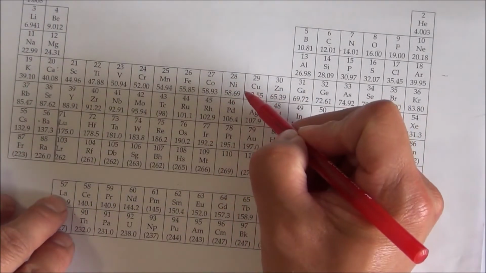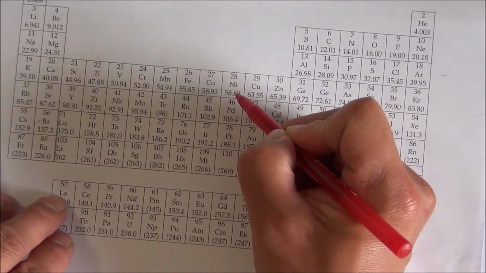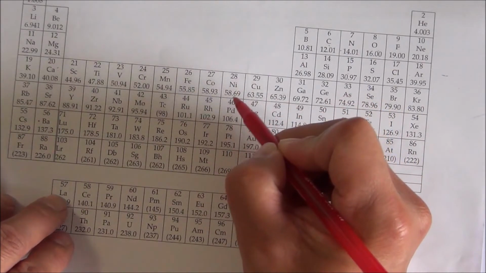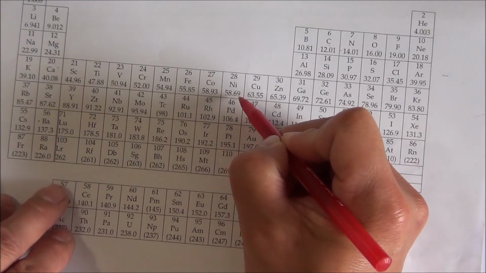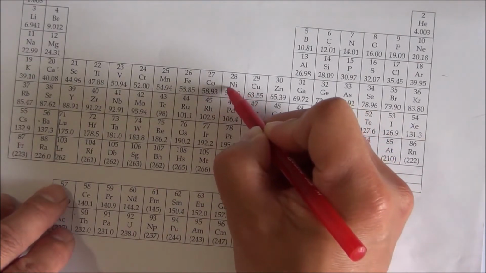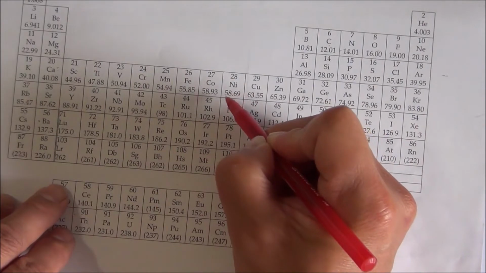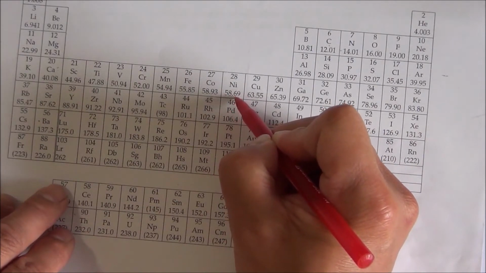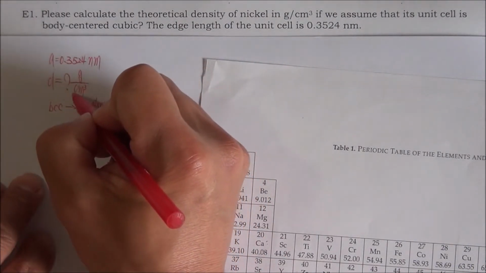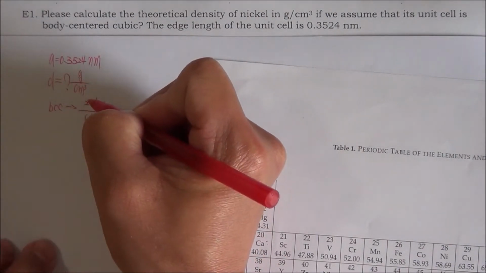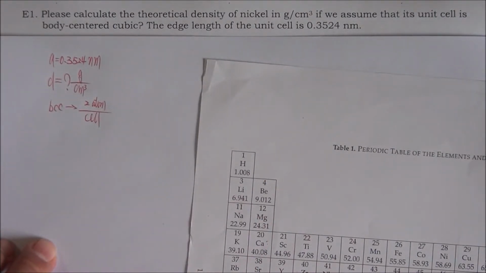Nickel is here. From the table, we know that the mass of one nickel atom is 58.69 AMU. Or for 1 mole of nickel atoms, the mass is 58.69 gram. Because we are looking for the density with the unit of gram per centimeter cube, we may want to use gram per mole as the unit of the atomic mass of nickel.